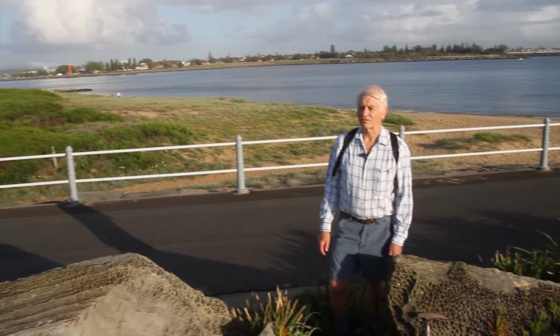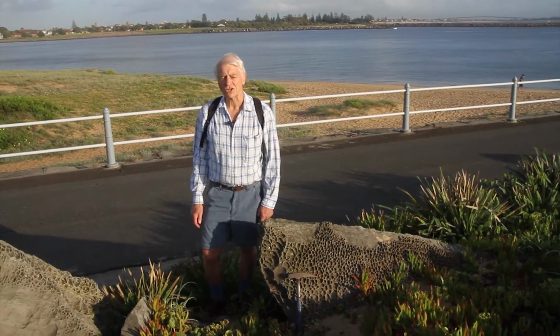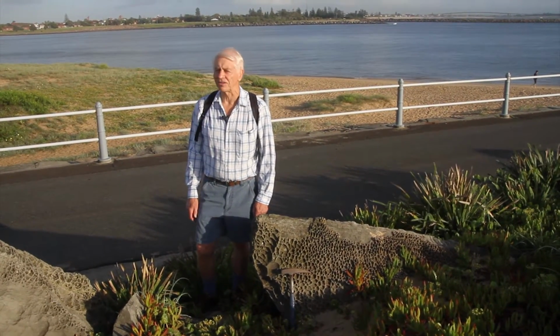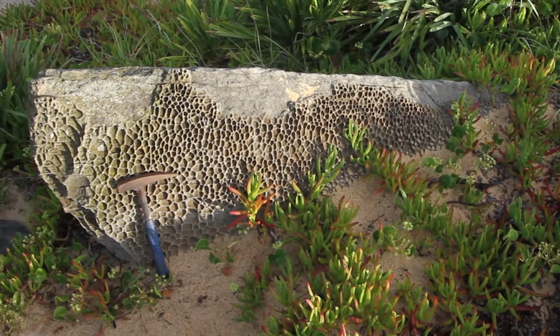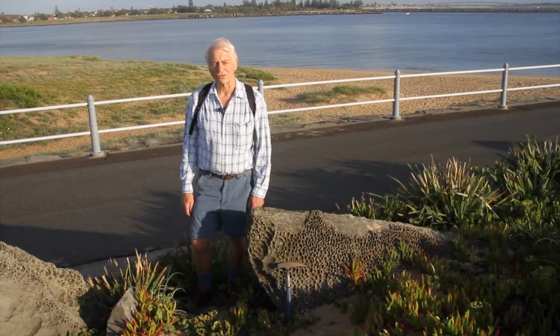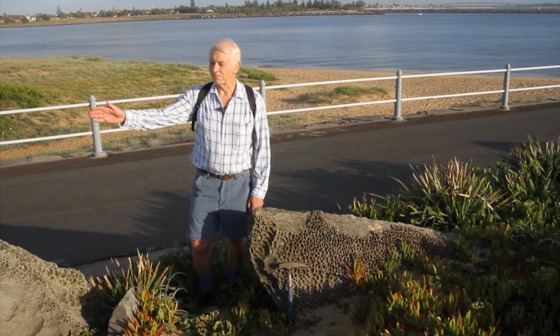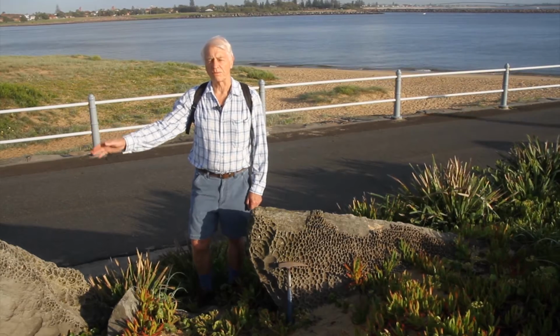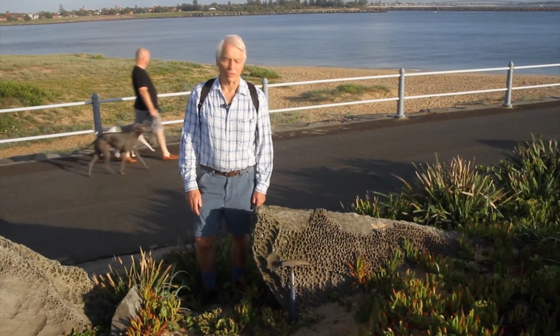Here we have blocks of the Waratah sandstone which were used initially to build the first pier of 1818. I'm hoping we can actually send you a sample of this to examine, but what you'll notice here is that these blocks are not in place. So any measurements of dip or strike would be meaningless.